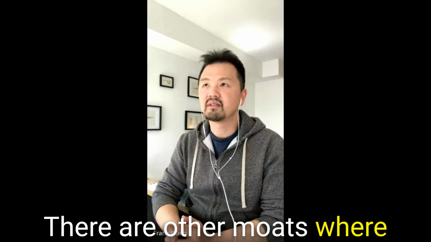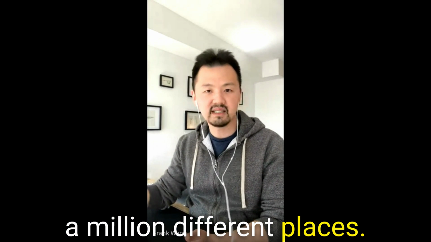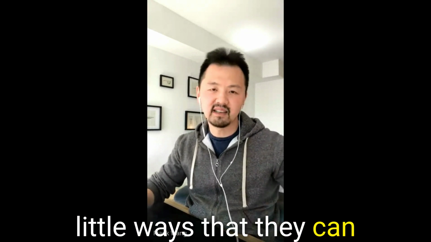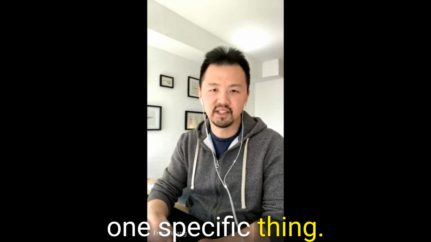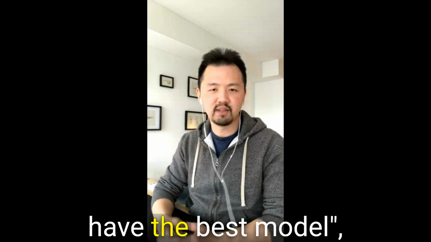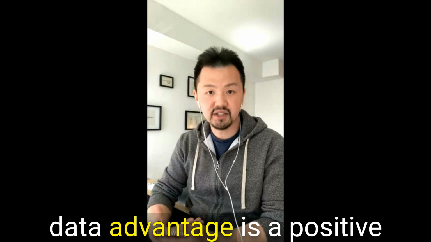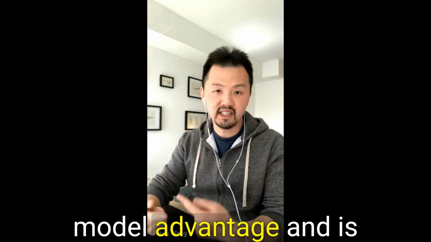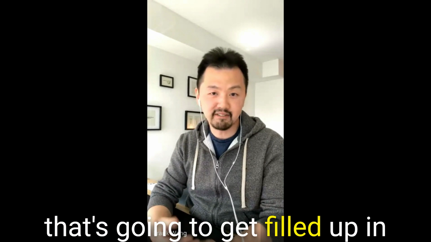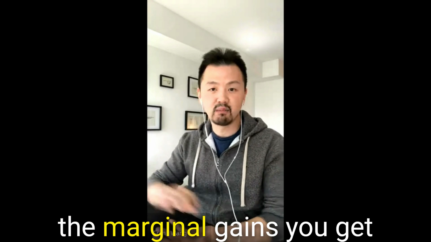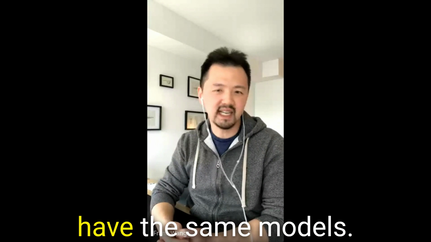There are other moats where I have economies of scale. And so I can cut costs in a million different places. And there's a million little ways that they can outcompete you that it's hard to articulate one specific thing. OpenAI is like, we have a moat because we have the best model. They just claim it. That may or may not be true. That assumes that their data advantage is a positive feedback loop to their model advantage and is eventually translated to their product advantage. It may be a temporary moat that's going to get filled up in the sense that in the long run, the marginal gains you get from adding additional data is diminishing. And there's a point where everybody has the same models.